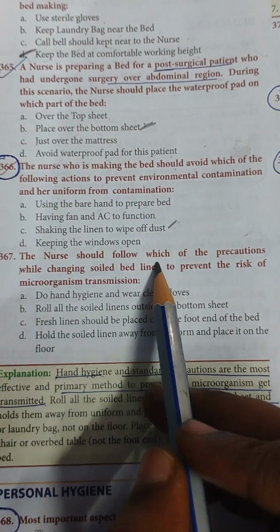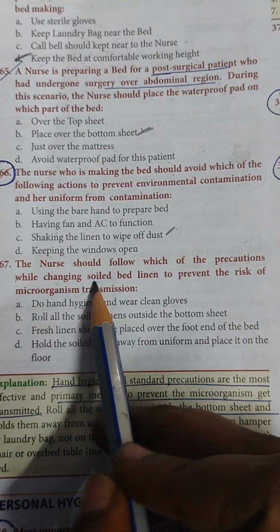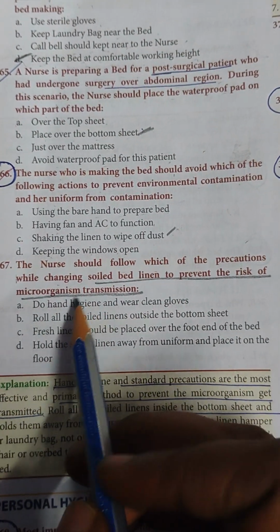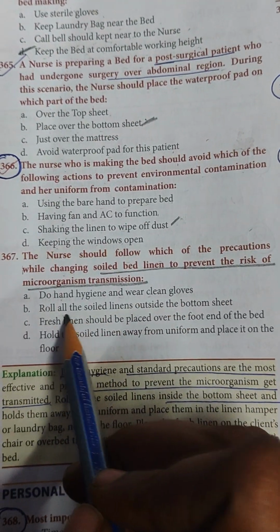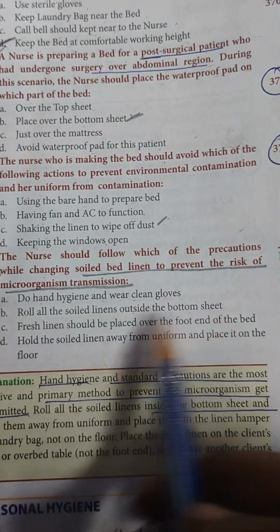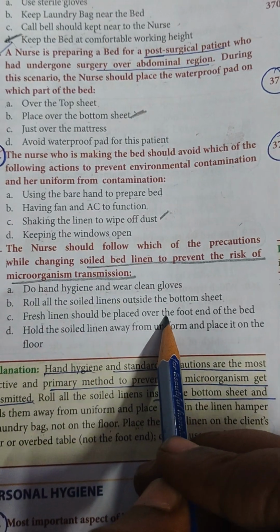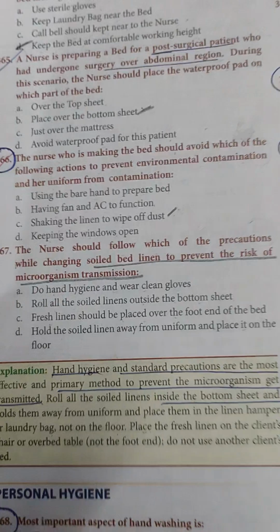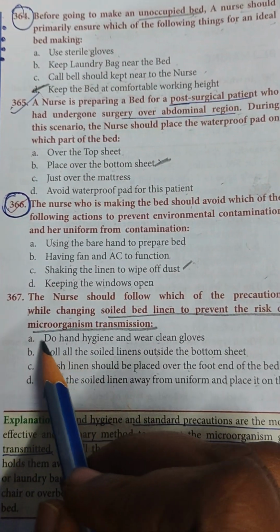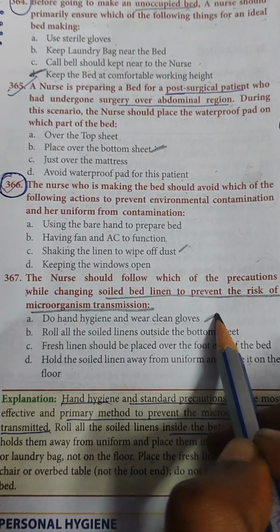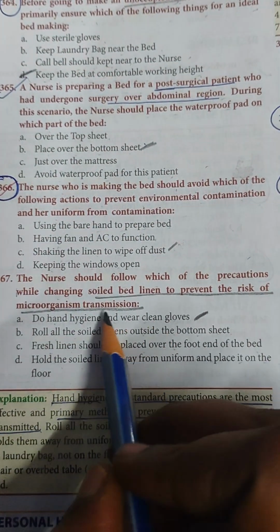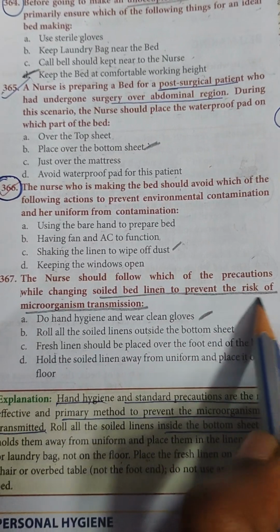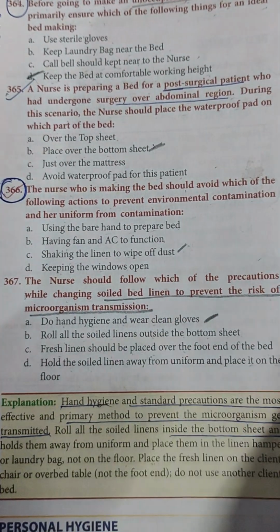Then the nurse should follow which of the following precautions while changing soiled bed linen to prevent the risk of microorganism transmission? Do hand hygiene and wear clean gloves. Roll all the soiled linens outside the bottom sheet. Fresh linen should be placed over the foot end of the bed. Hold the soiled linen away from the uniform and place it onto the floor. The answer is do hand hygiene and wear clean gloves. This is the precaution by which the nurse can prevent the risk of microorganism transmission.